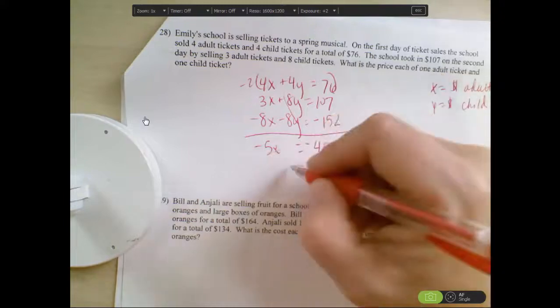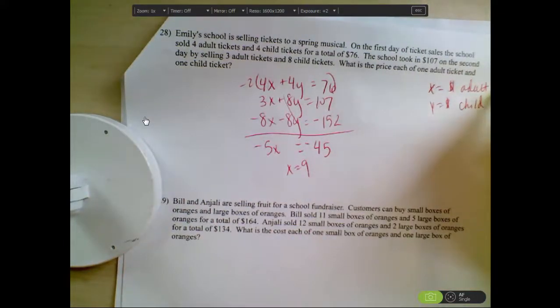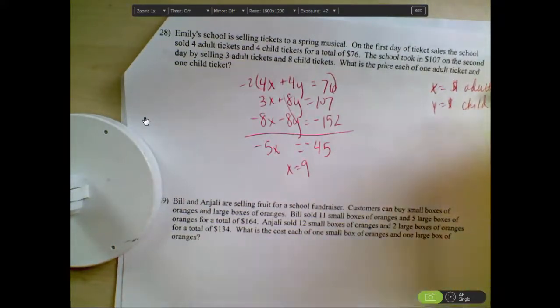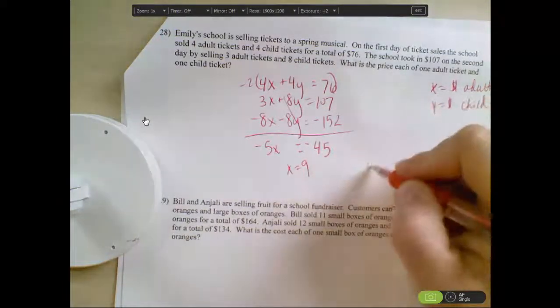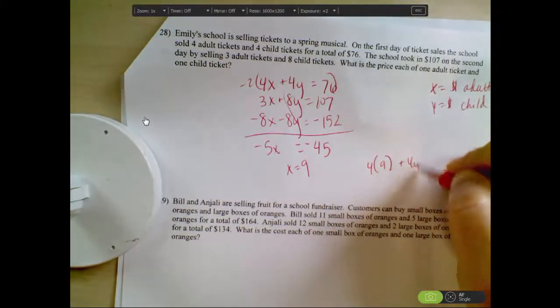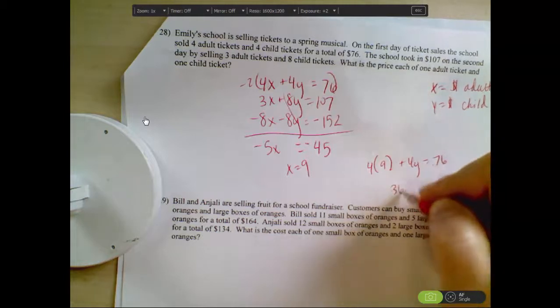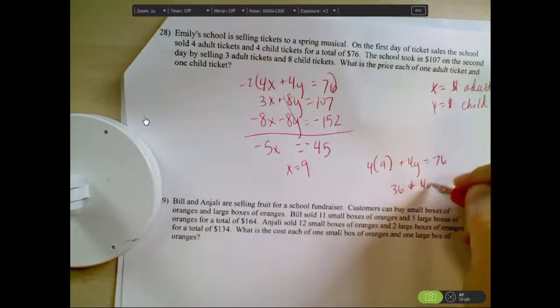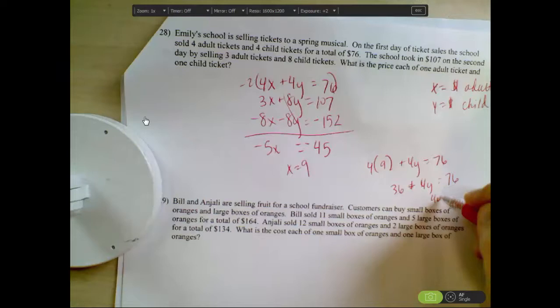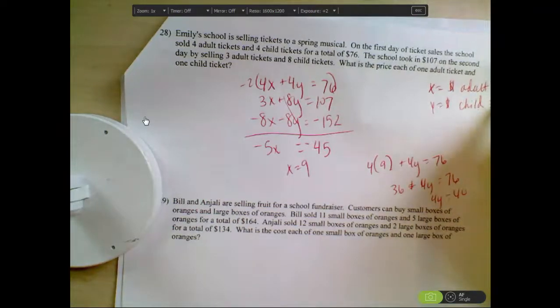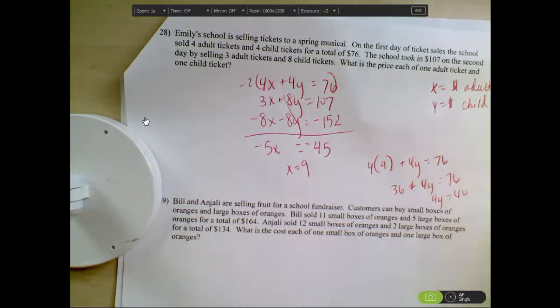So then a negative divided by negative gives me 9 adult tickets, $9 for adult tickets. Then I plug it back in. 4 times 9 plus 4y equals 76. 36 plus 4y equals 76. 4y equals 40 and y equals 10. $10 for a child's ticket.